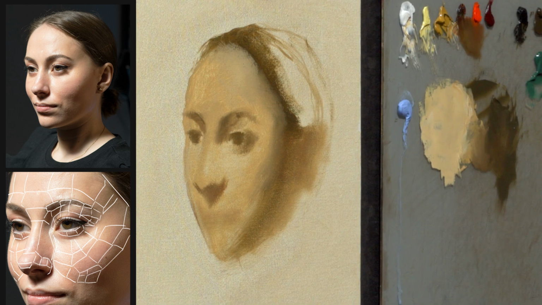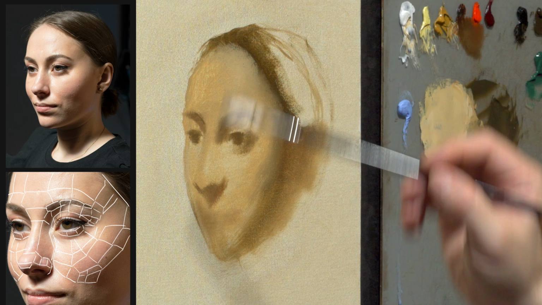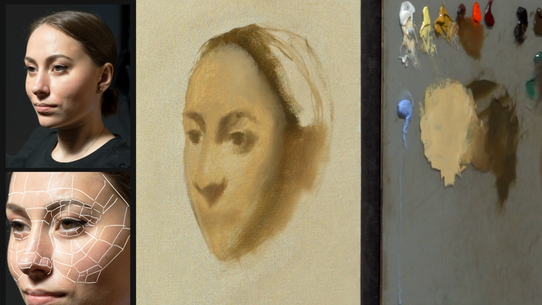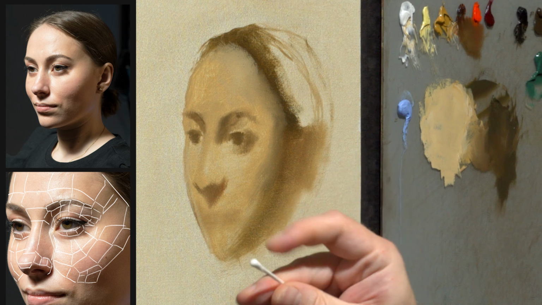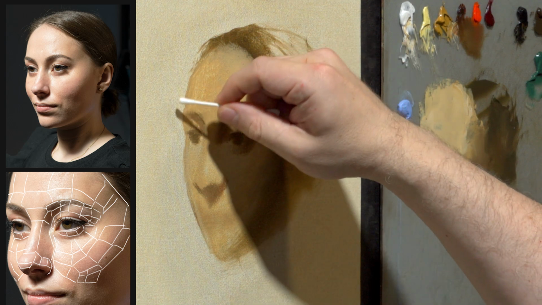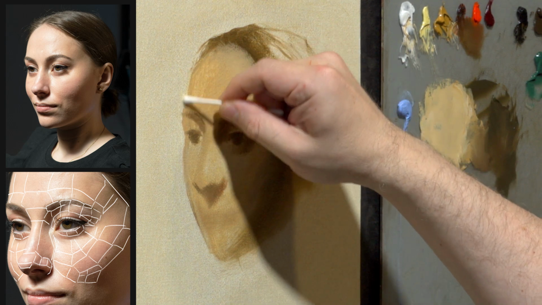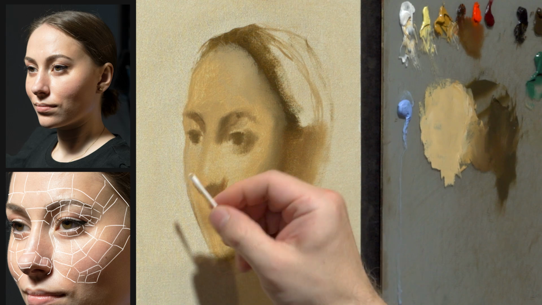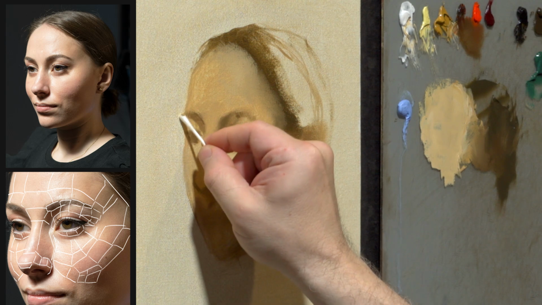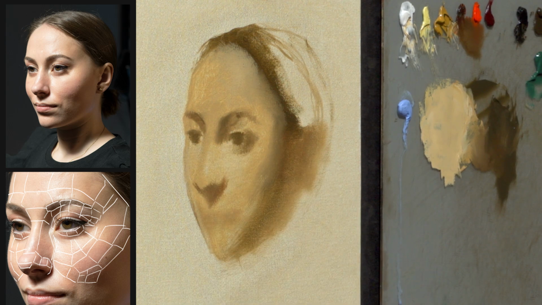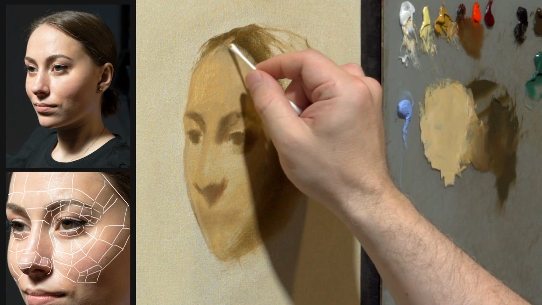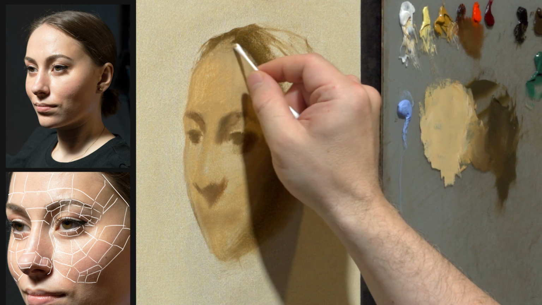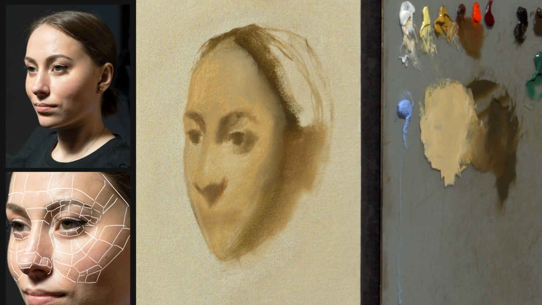Okay, so let's say we have something here. I see that the outline of the forehead can be slightly narrower. So I'm using my Q-tip to organize it properly, and I'm even erasing it here just a bit.